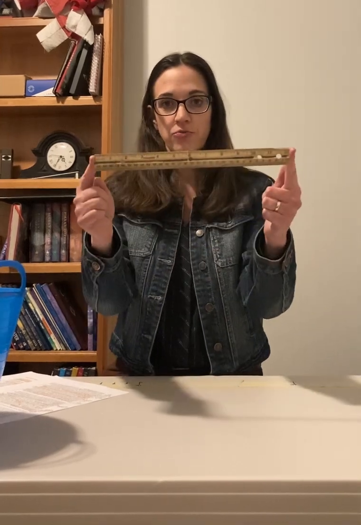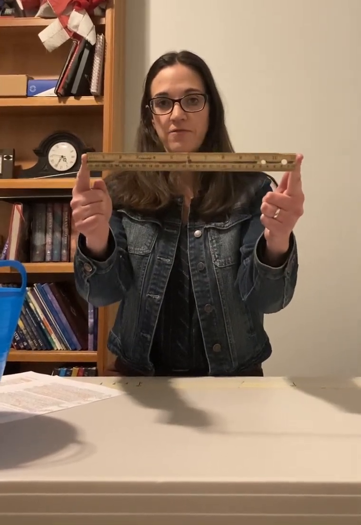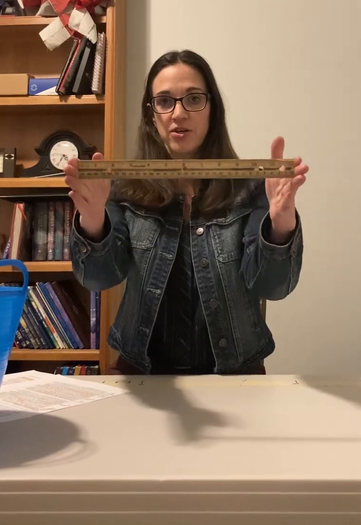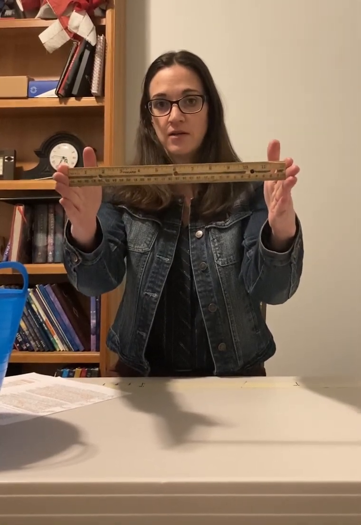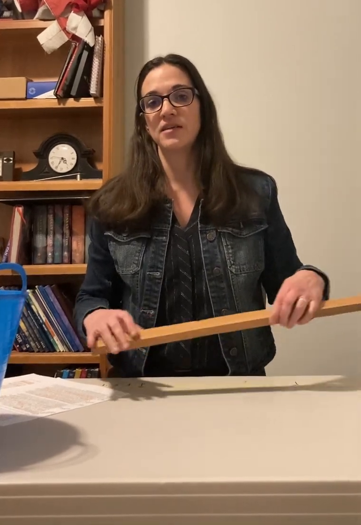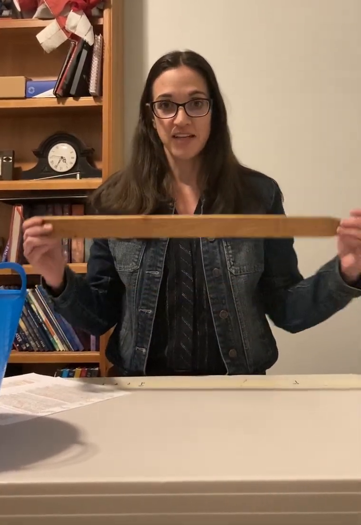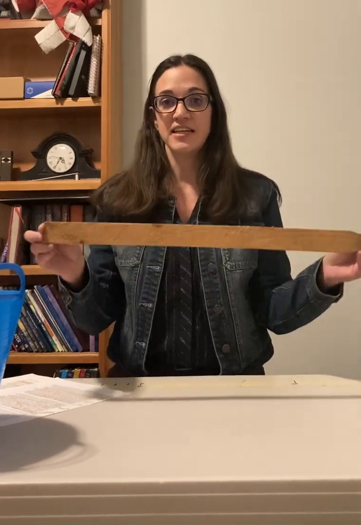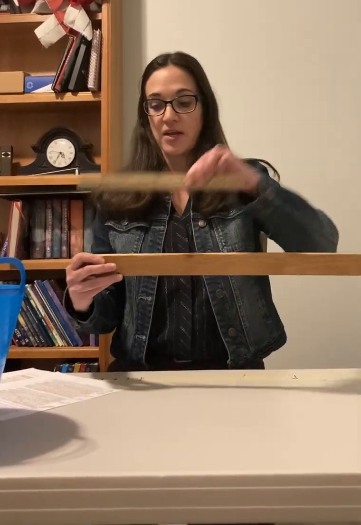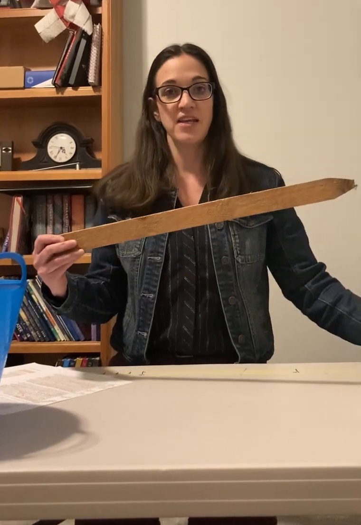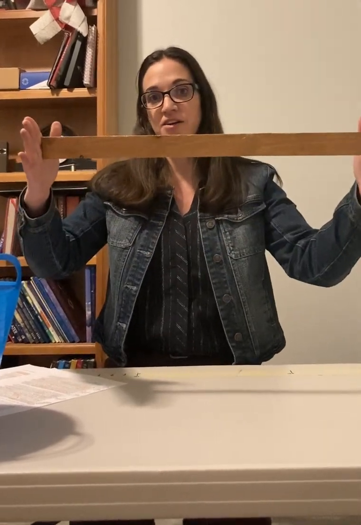For feet, 12 inches, so your whole ruler is 12 inches long. That is 1 foot. Your whole ruler is 1 foot. Okay? And then, I don't actually have a yardstick. I do at school, but somehow I didn't remember to bring it home. So we're going to pretend this is my yardstick. A yardstick is 3 feet, so it takes 3 rulers to make 1 yard. So this is 1 yard. And then miles are usually what people use when they're driving, and miles are for long distances.